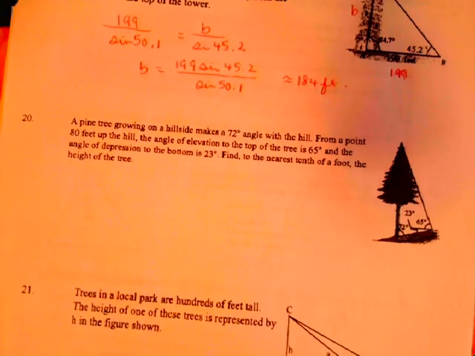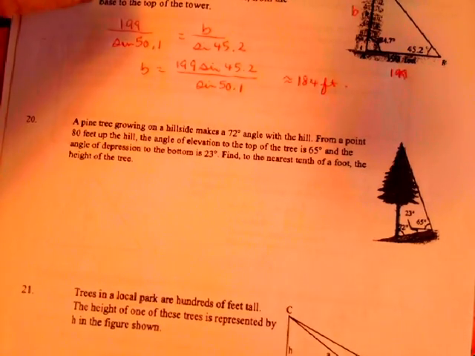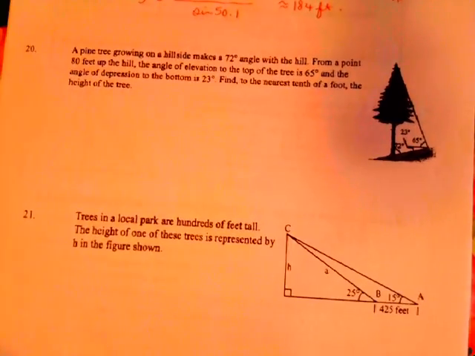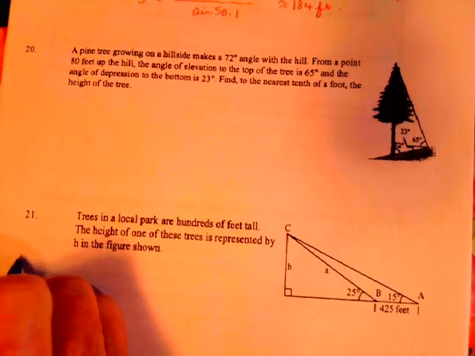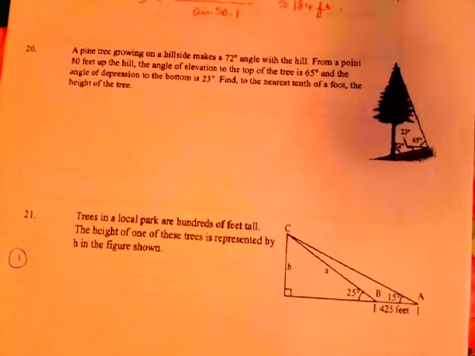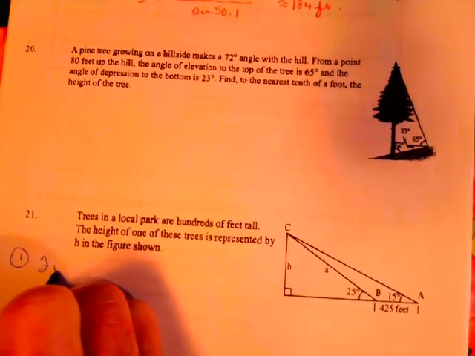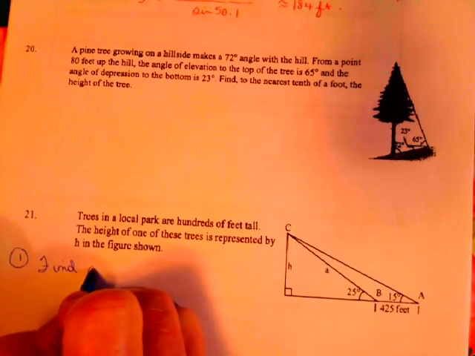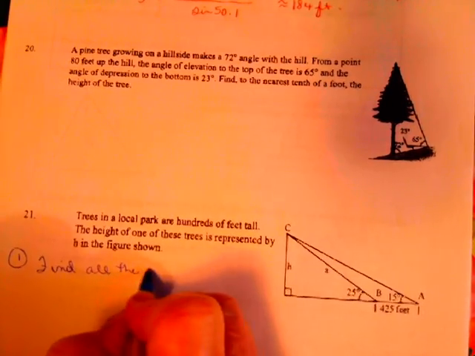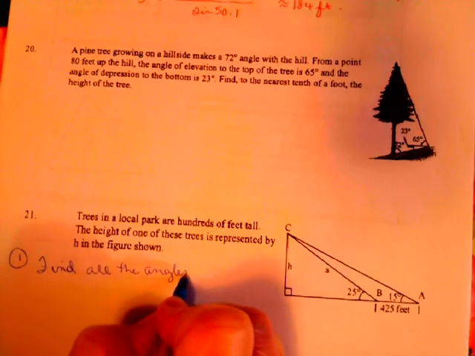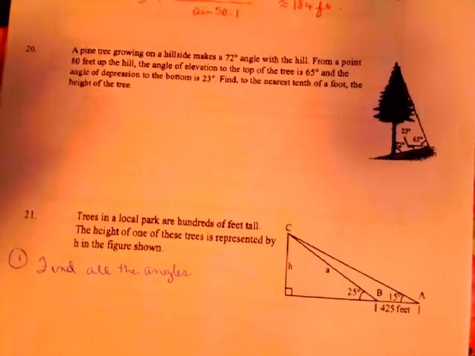Number 21. Trees in a local park are hundreds of feet tall. The height of one of these trees is represented by H in this figure. First thing I want you to do is to find all the angles. Find all the angles by using your knowledge of geometry.